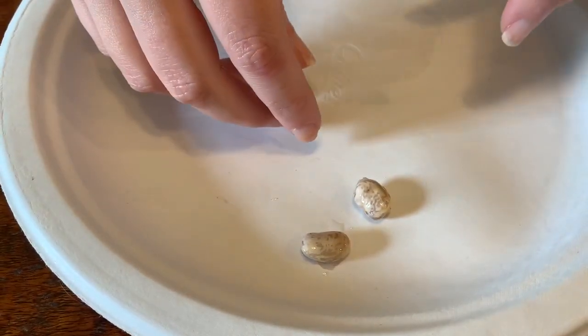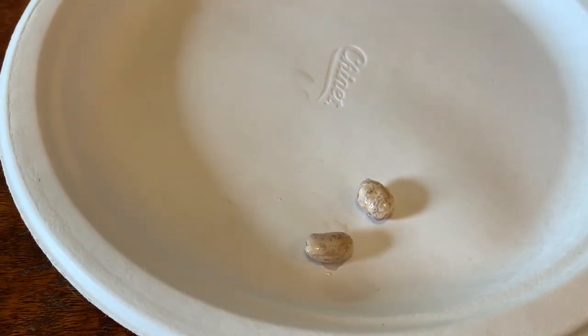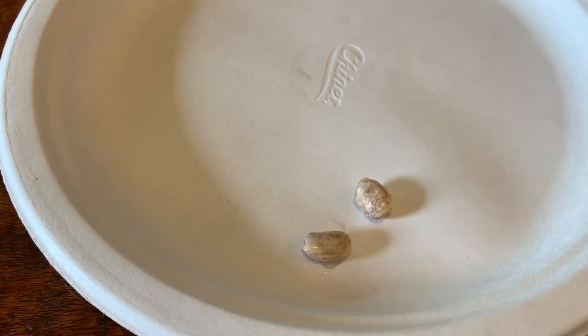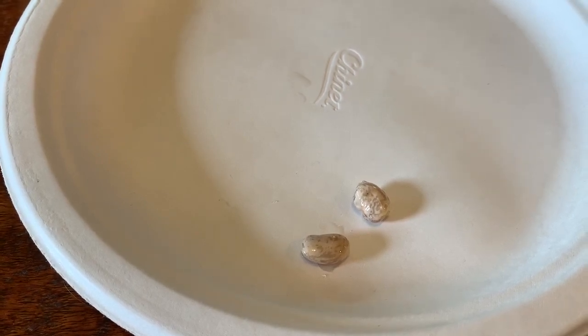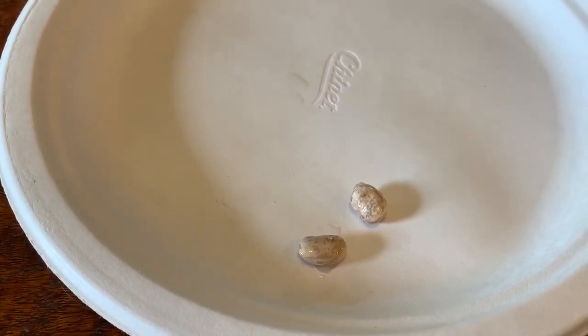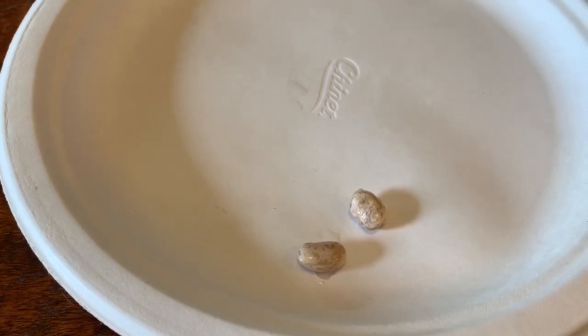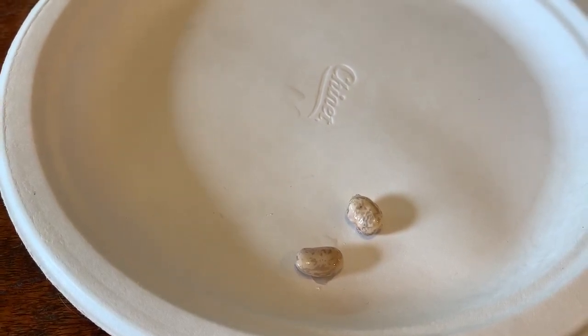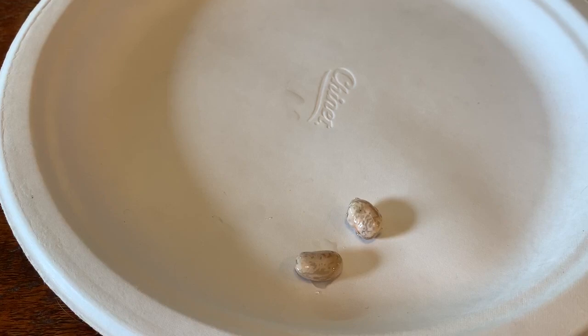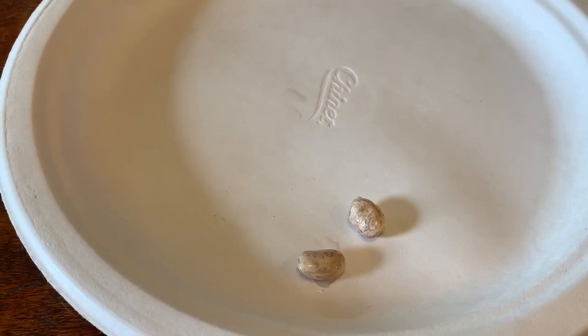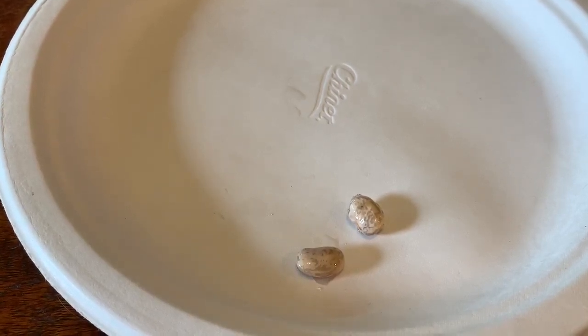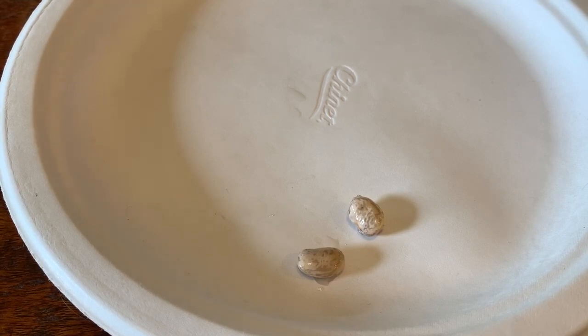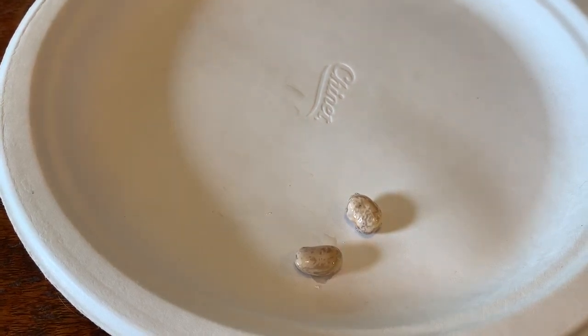So it says the dry... oh, and I also want to have the dry version as well. Can you go get the dry version out? It's in a bag. I meant to pull those out and I did not. Okay, so we're going to start by looking at the dry seed coat.